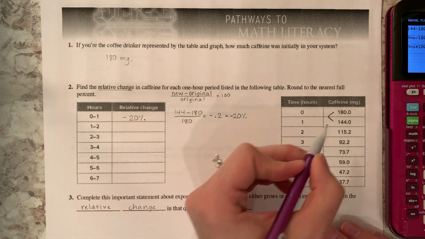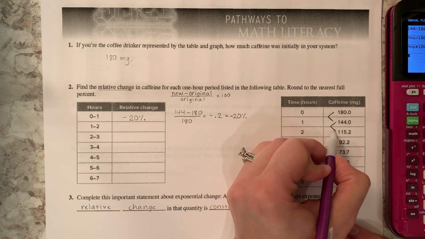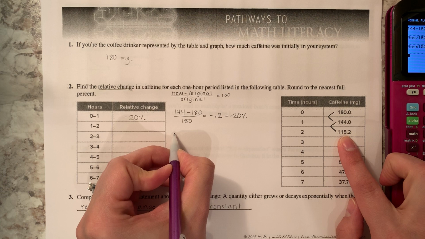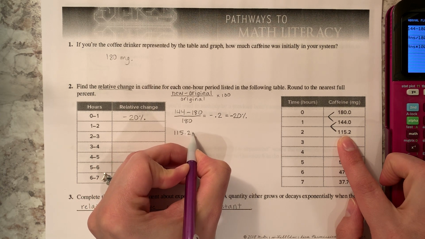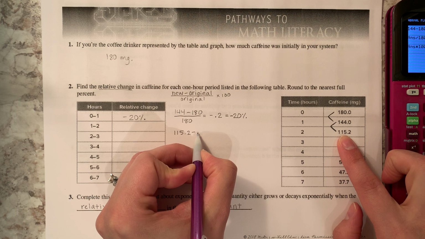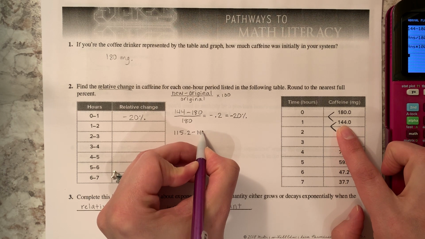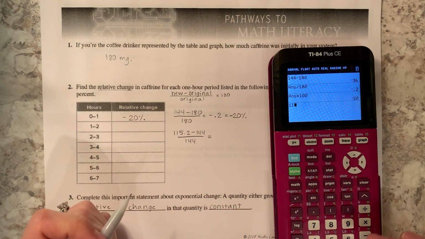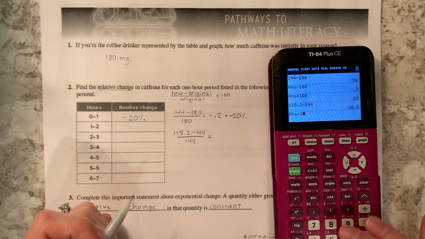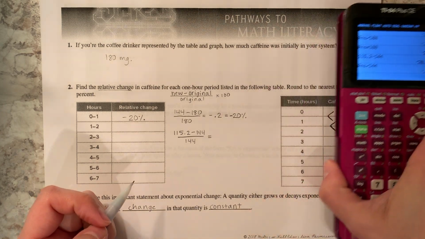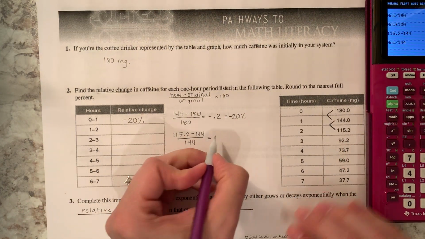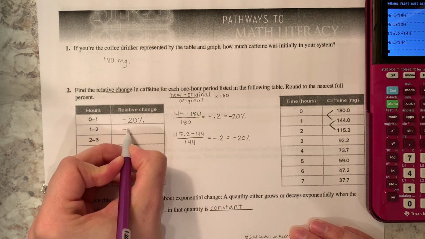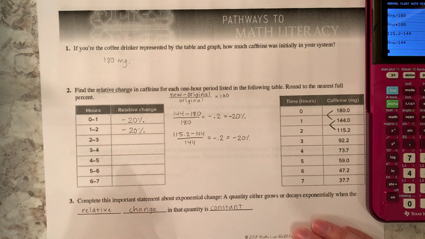Okay. Now from 1 to 2, I would look at these 2 numbers going from 144 to 115.2. Again, the 115.2 is your new amount. The original is 144. And so I'm going to divide by 144. So let's go through that math again. Press enter before dividing, or at least put the numerator in parentheses. And you'll notice I get negative 0.2 again. If I multiply that times 100, that gets me negative 20%. So the amount of caffeine is decreasing by 20% each hour.